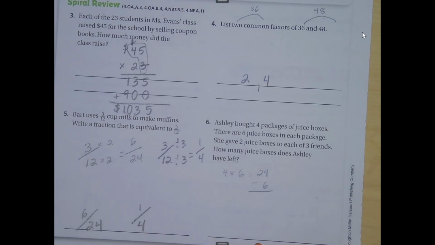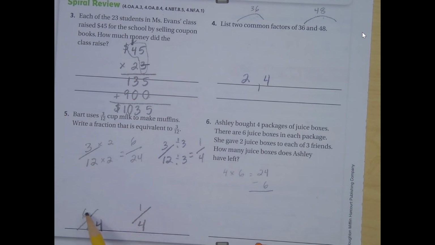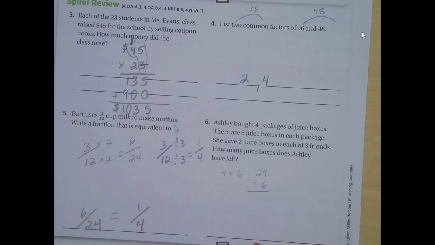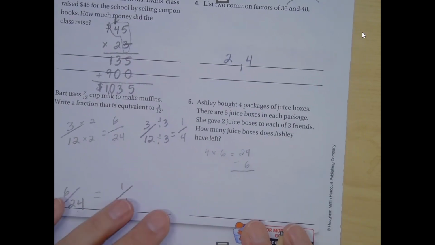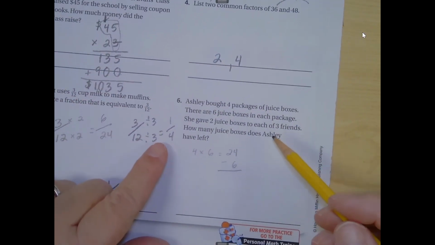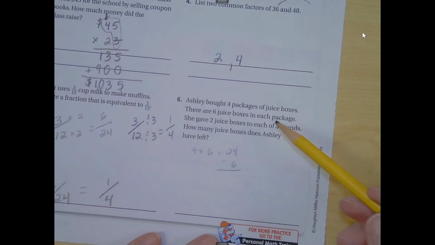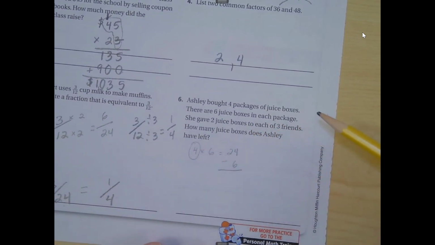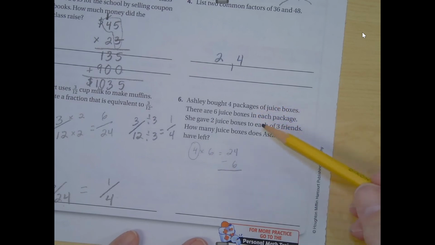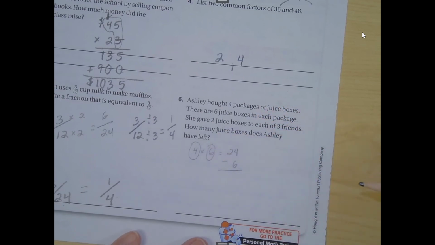Now you might notice if I did 1 times 6, I could get 6. 4 times 6 would be 24. These two are also equivalent. All right. On number 6, Ashley bought 4 packages of juice boxes. There are 6 juice boxes in each package. So 4 times 6 is 24.